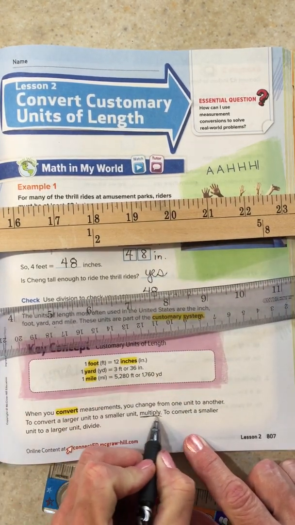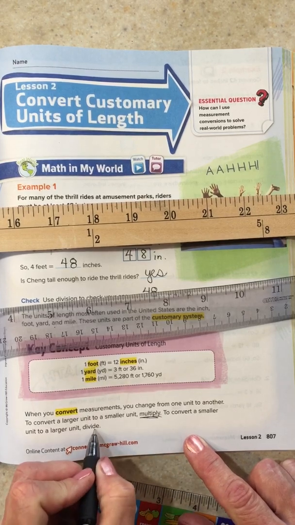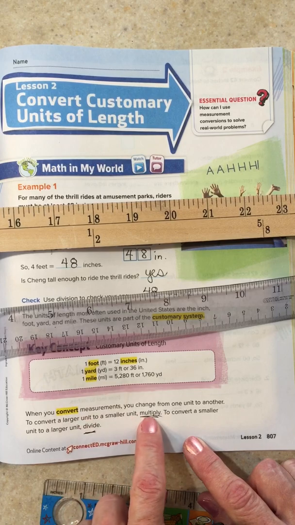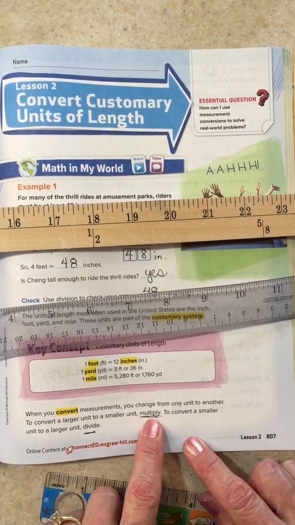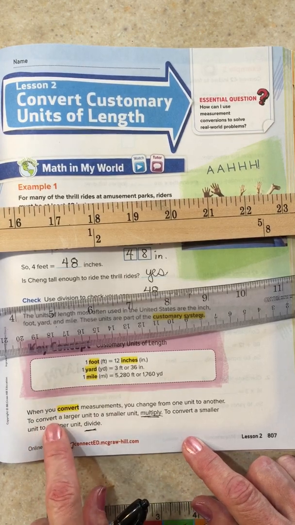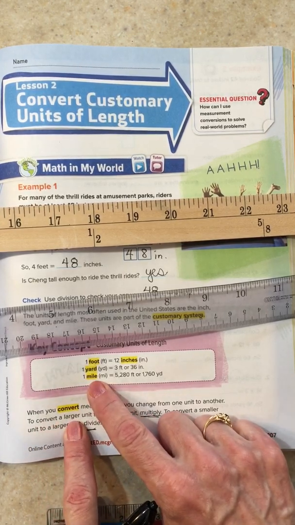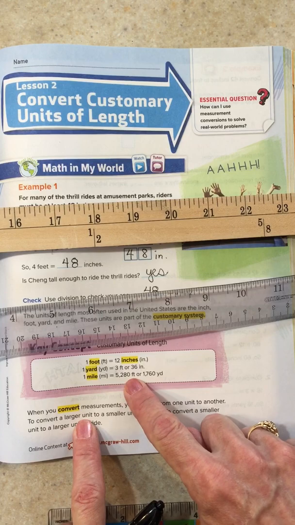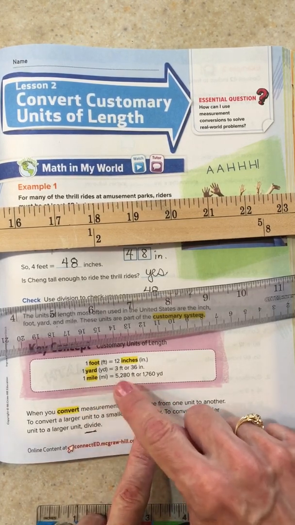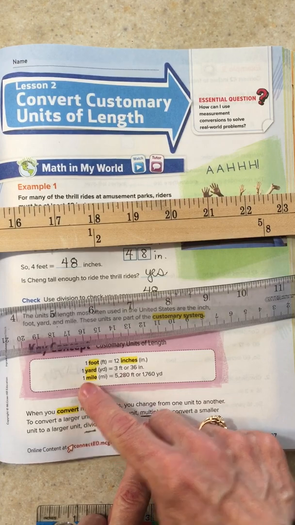So the keywords are sometimes you multiply and sometimes you divide. To convert a larger unit to a smaller unit, you multiply. That means if you start with a large unit like a mile, how many feet will that be? You multiply because you're going to get a larger number. It takes a lot of feet to make that big mile.